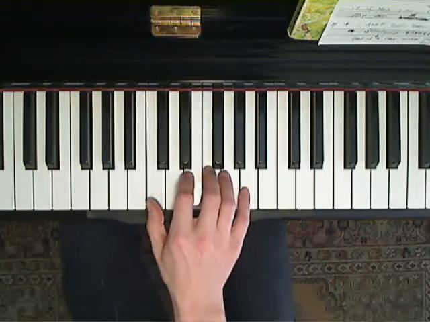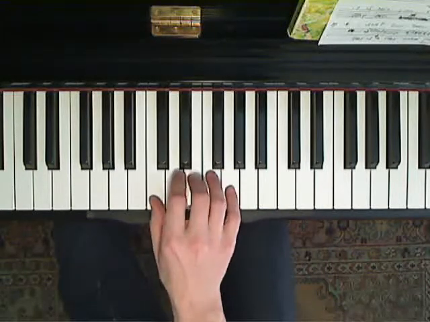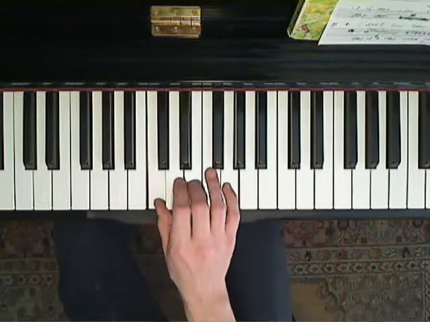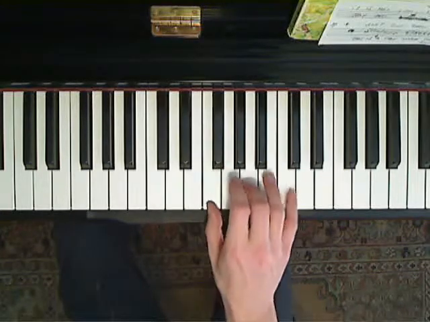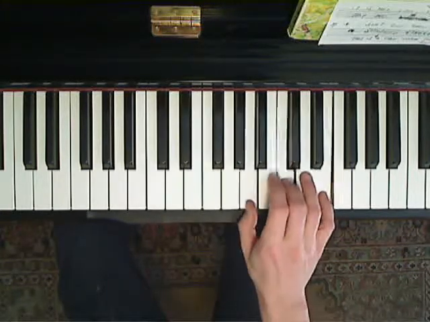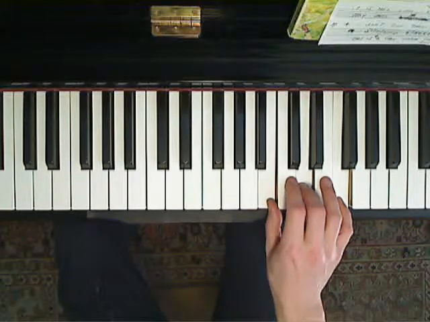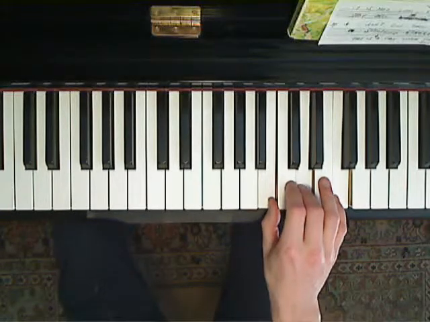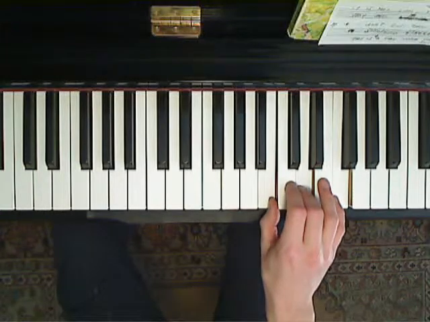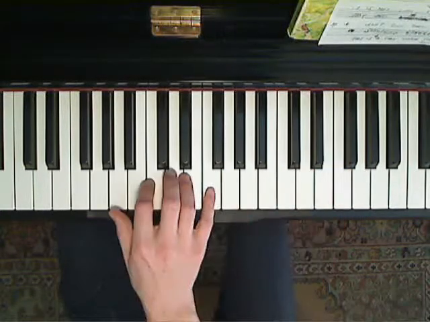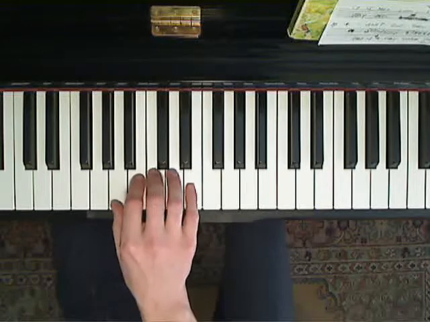For example, in the C major key, using the C major scale, I have first degree, this chord, second, third, fourth, fifth, sixth, and seventh chord. So let's take a look at the A natural minor scale and its chords.